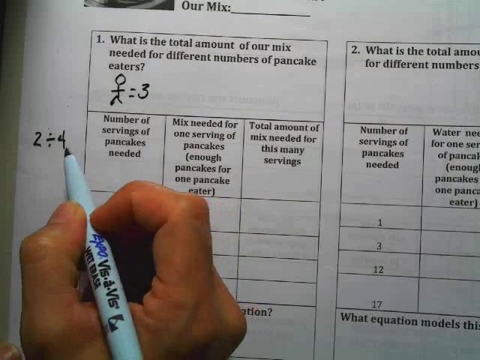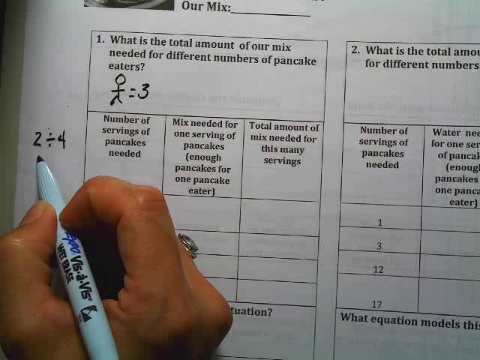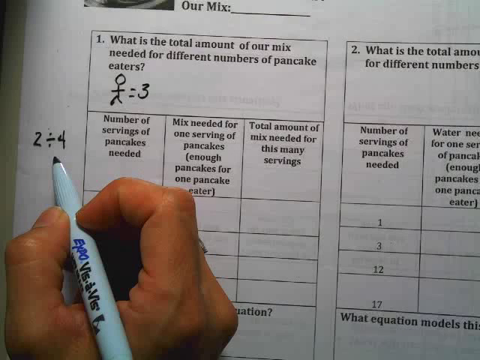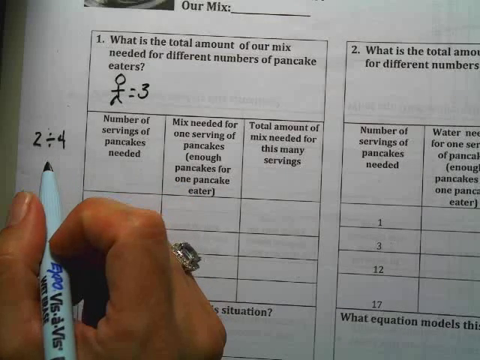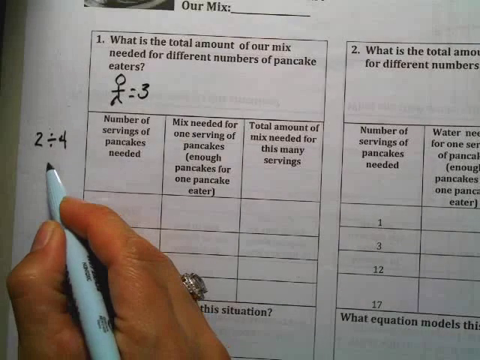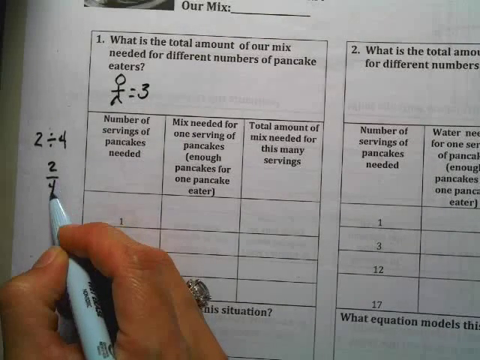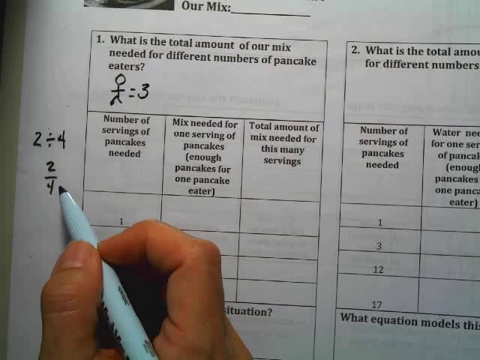All right, so I need to know how many times 4 goes into 2. So how can I figure that out? Well, let's think about this. If I was going to write this into a fraction, it would go 2 divided by 4. So I could write it in a fraction, and that might help me out because they're whole numbers.